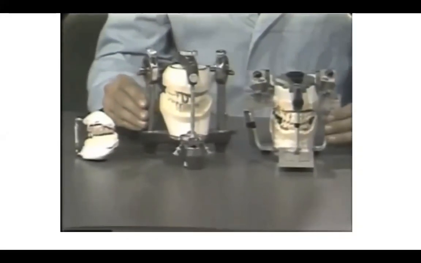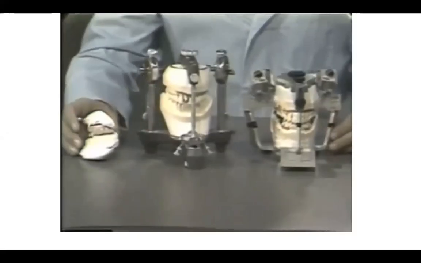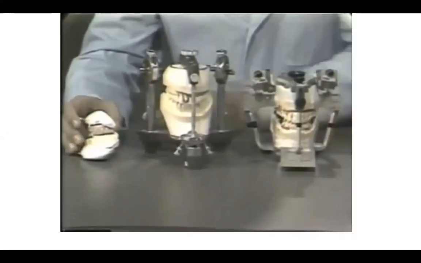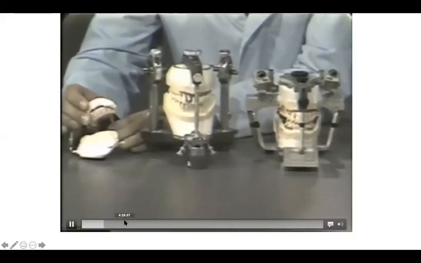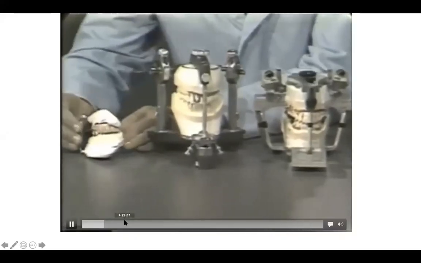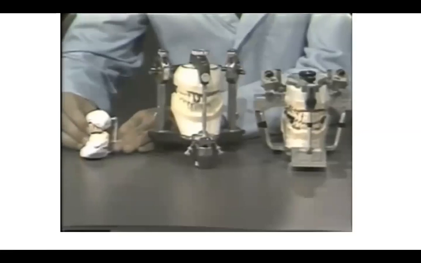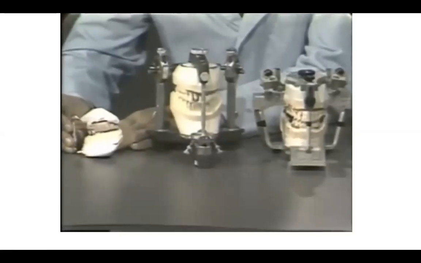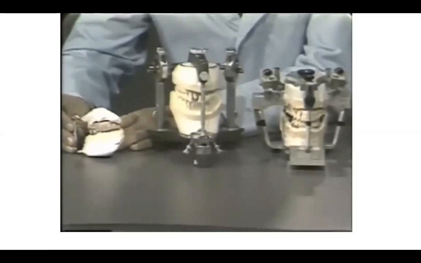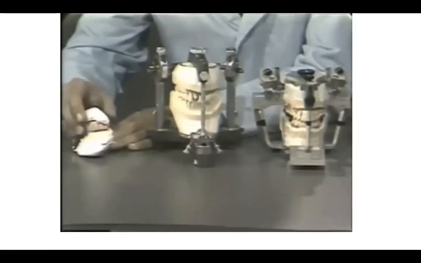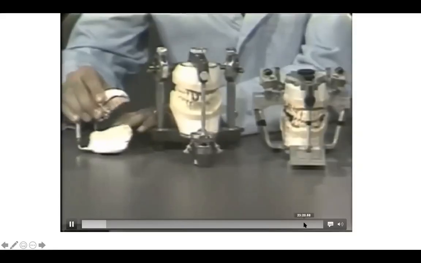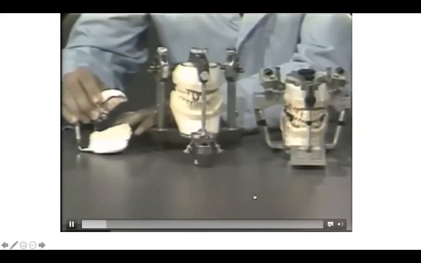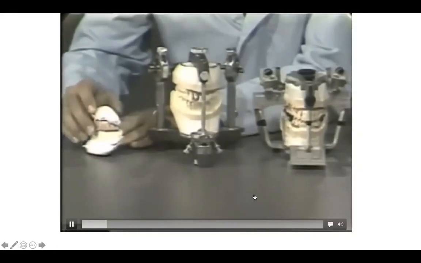The differences being, besides cost, the fact that this very simple hinge-like articulator is not capable of reproducing the movements of the mandible to any degree of accuracy. There are only slight movements about the hinges in the posterior, little springs rather.